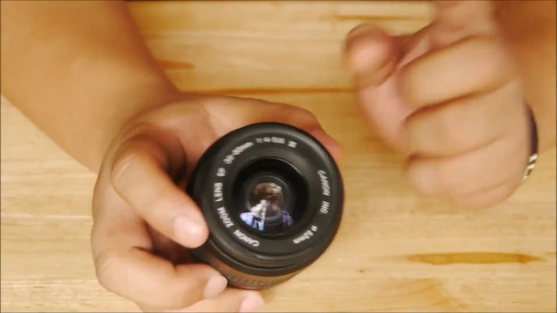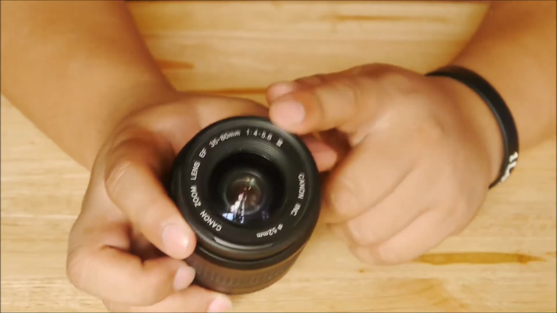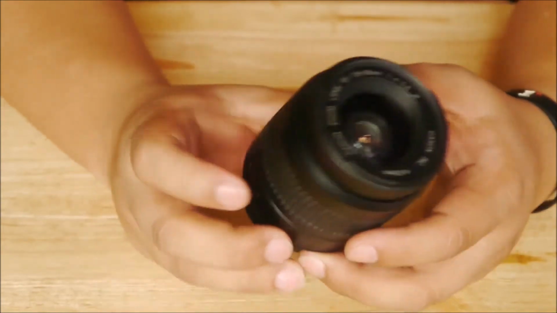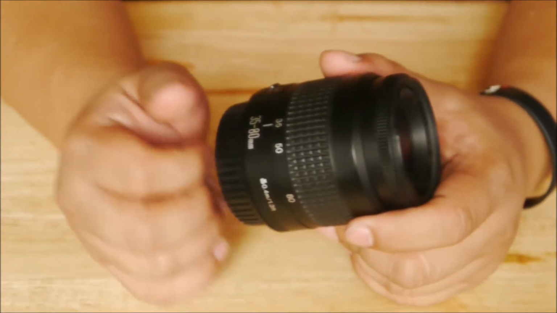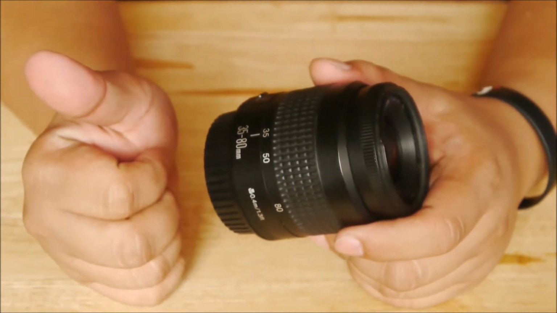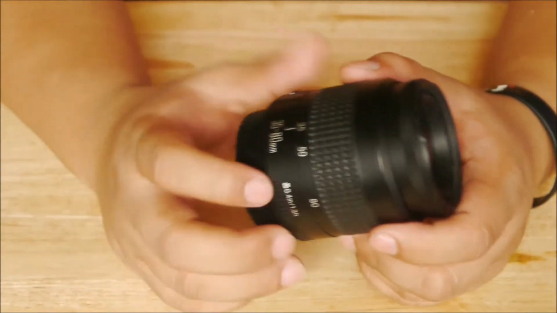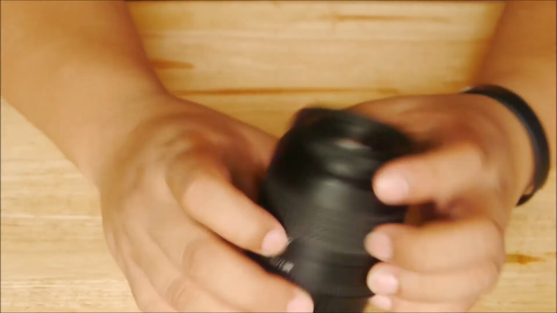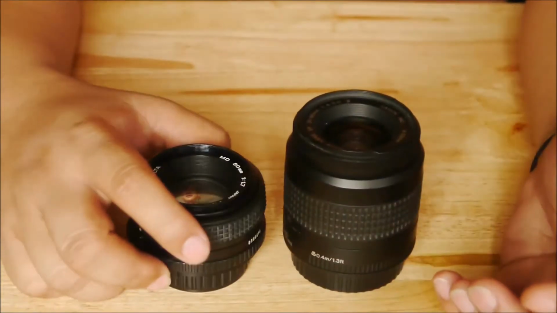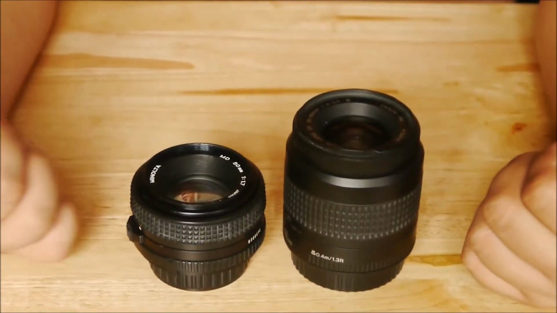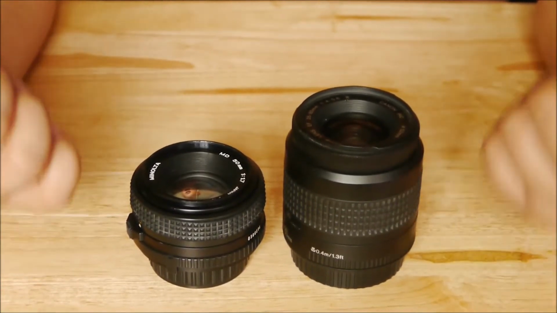So the lower aperture results in a dimmer picture, which means this type of lens forces you to use a slower shutter speed or to shoot at a higher ISO, which usually results in a bad picture. There are zoom lenses that offer a fast aperture. The problem with that is most of them cost a fortune.